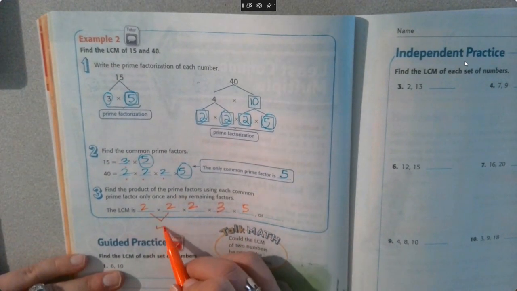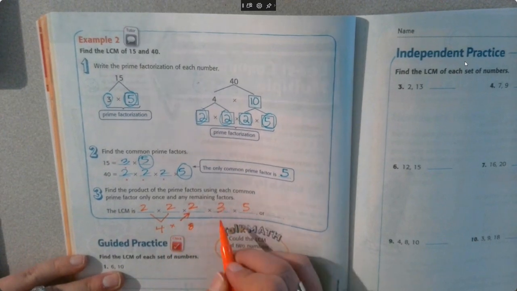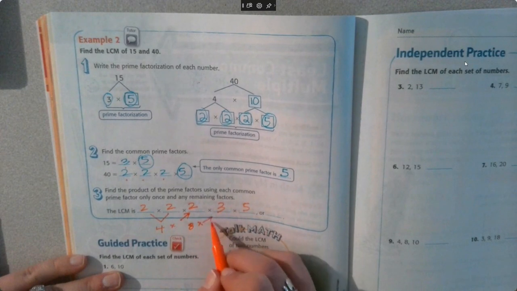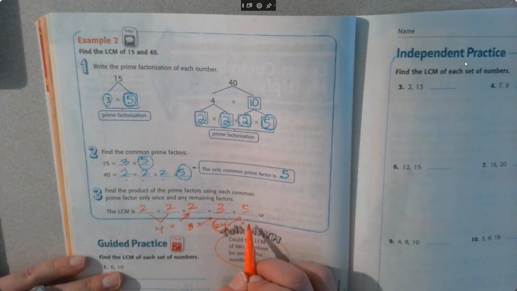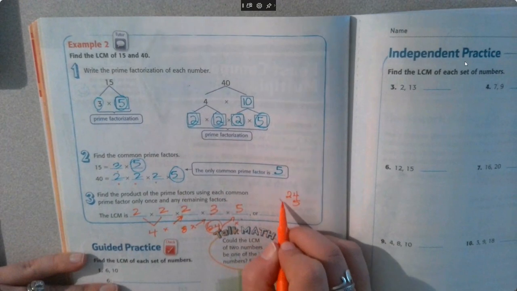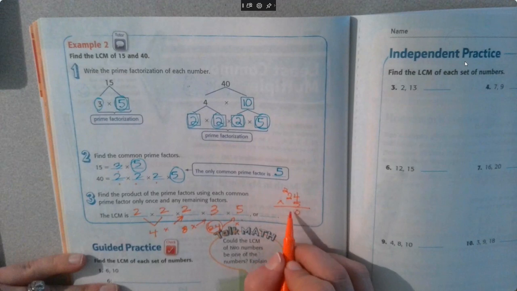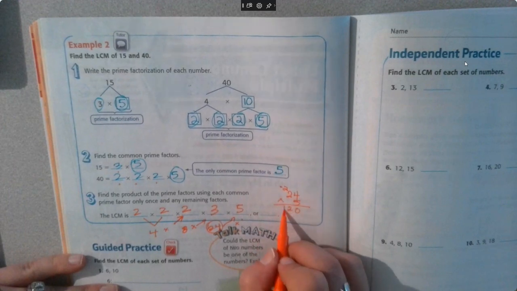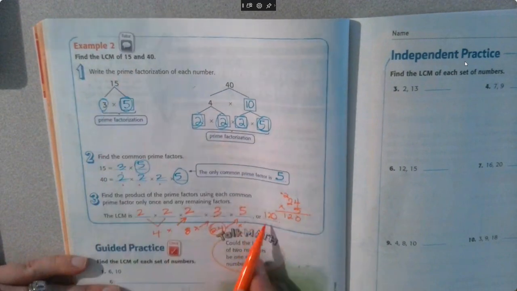Okay. So 2 times 2 is 4. 4 times 2 is 8. 8 times 3 is 24. And then 24 times 5 is, so if you don't remember, this is where we could set it up. 5 times 4 is 20. 5 times 2 is 10 plus 2 is 12. So it's 120. So the least common multiple of 15 and 40 will be 120.